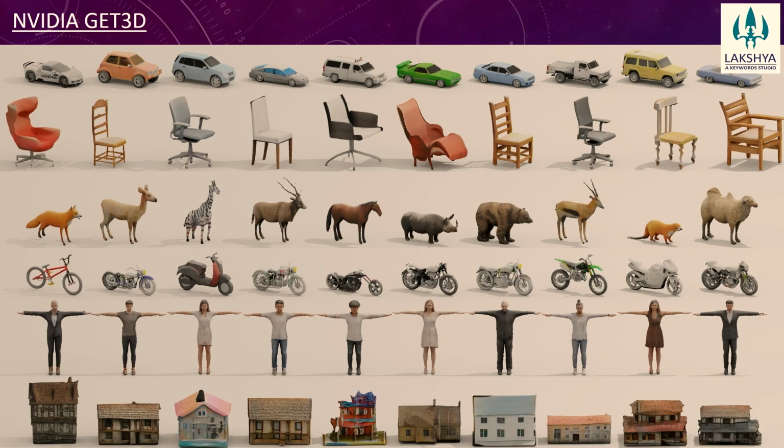It looks good from a distance, but if you zoom in closer, these are very blobby, voxelized, with no proper topology, very blurry, not finished, not production ready. But at least it generates. NVIDIA was one of the pioneers who started generating 3D models as per the initial training that they did.